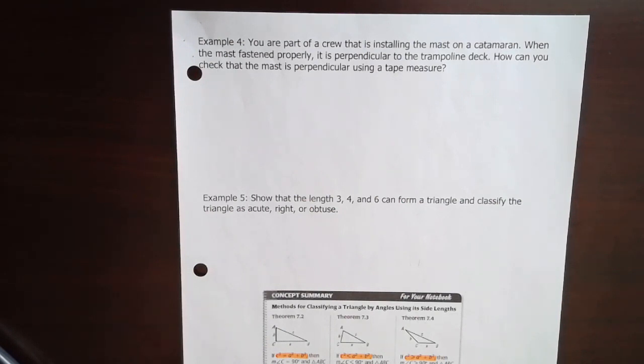Example 5, it says show that the lengths 3, 4, 6 form a triangle, and you're going to classify the triangle as acute, right, or obtuse. That is the same as example 2 that we did together. Please complete that question as well.